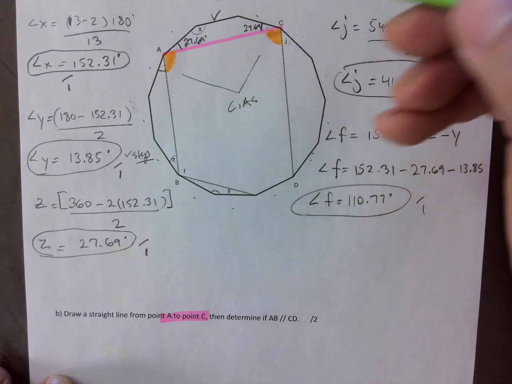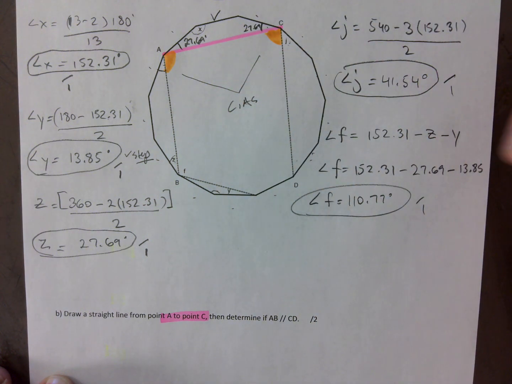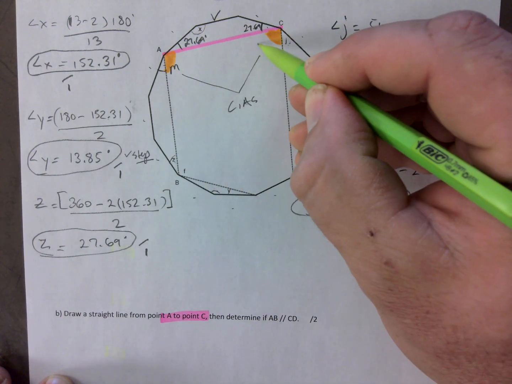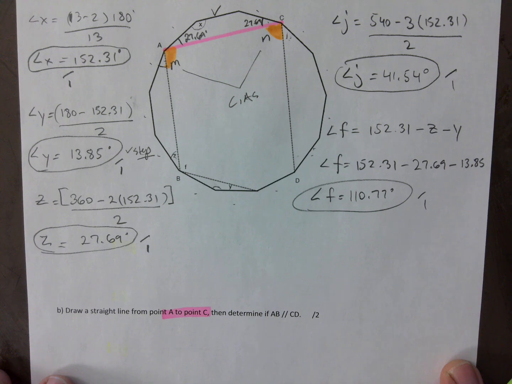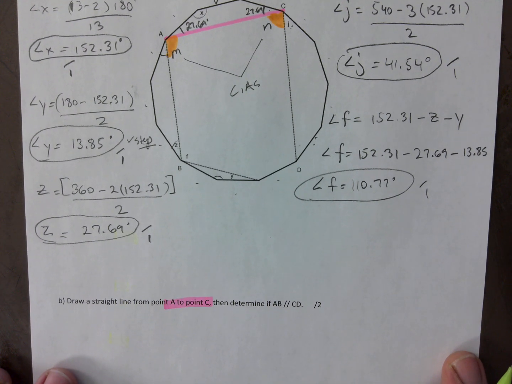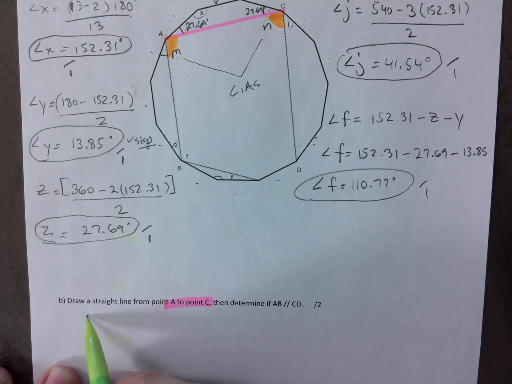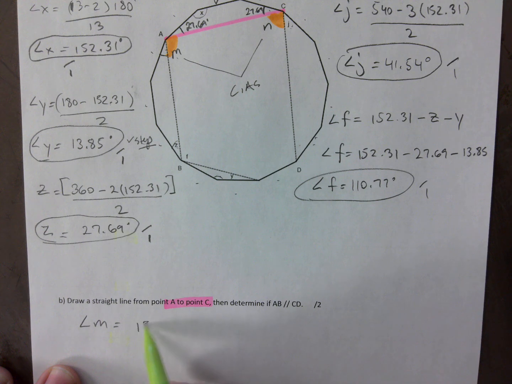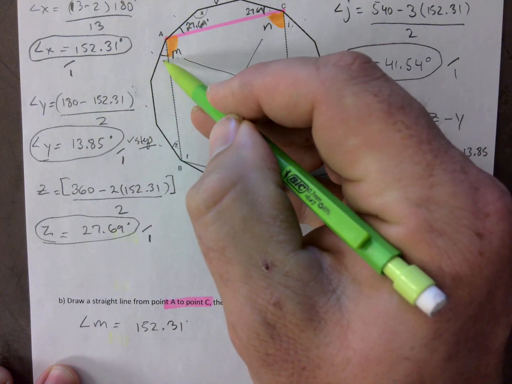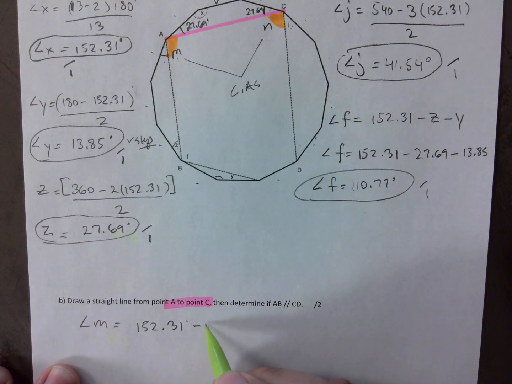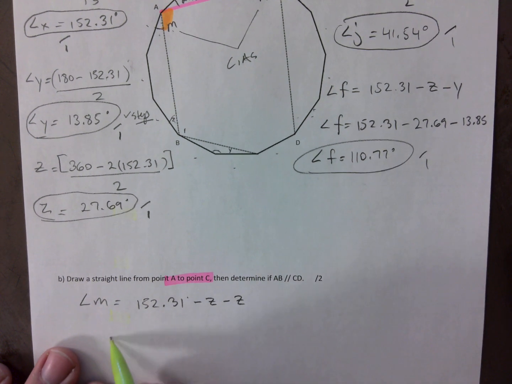Let's call this, I'm running out of letters here, I'm going to call this M and N, like that. So introduce letters if you have to. So let's find angle M. Angle M is going to be 152.31, right? That whole interior angle, minus Z, minus Z. So minus 2 Z's basically.